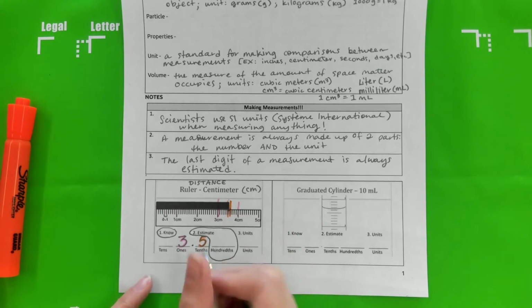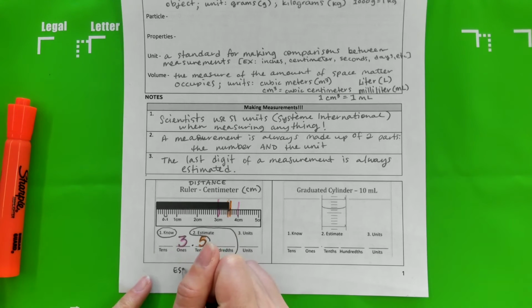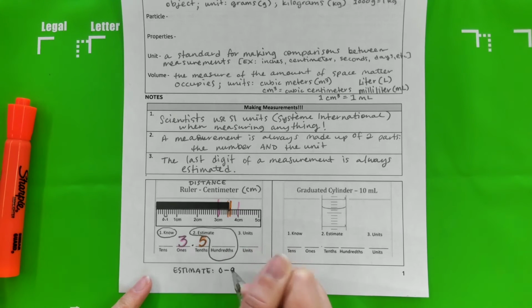Your estimate can be any number between 0 and 9, right? We could say this is 3.50. We could say it's 3.59. We could say it's 3.54. Everyone might read that last digit a little bit differently, and that's okay, because that last digit is estimated.